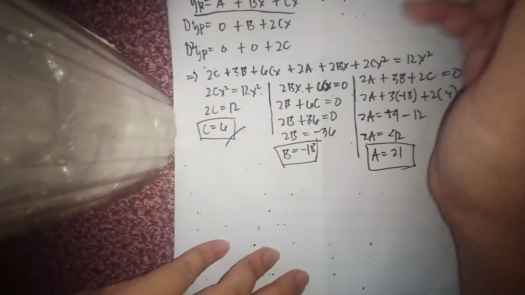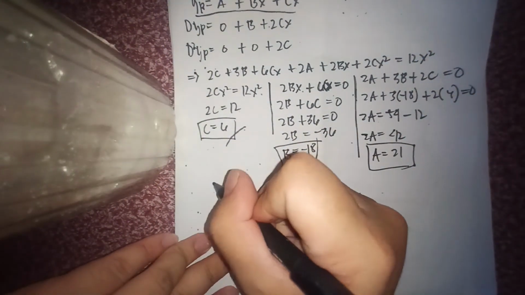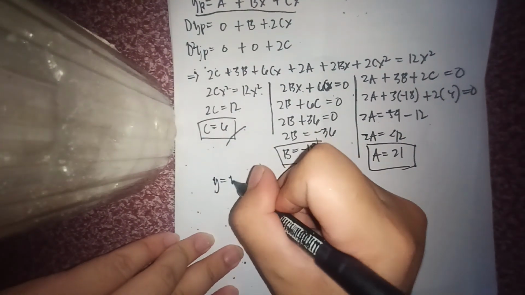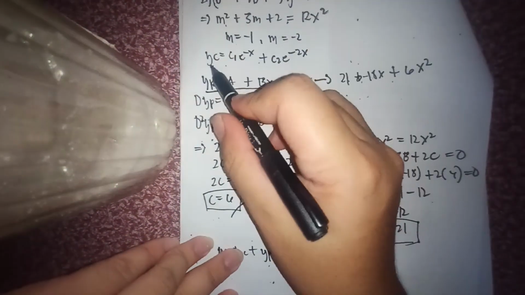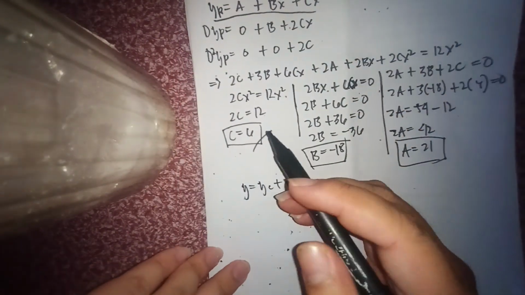Alright. Now we have the value of yp and yc. Now the final answer: y is simply equal to yc plus yp. So the value of our yc is c1 e raised to negative x plus c2 e raised to negative 2x.